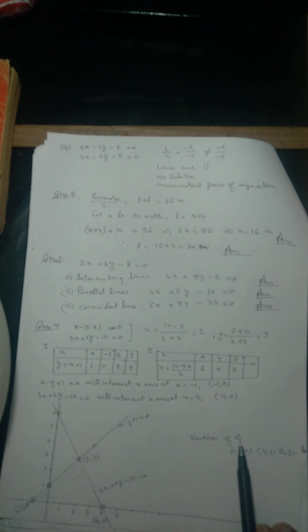Therefore the vertices of the triangle are minus 1, 0, 4 comma 0 and 2 comma 3, these are the three coordinates of the vertices of the given triangle. And moreover, the triangle region has been shaded. That's all for this exercise.